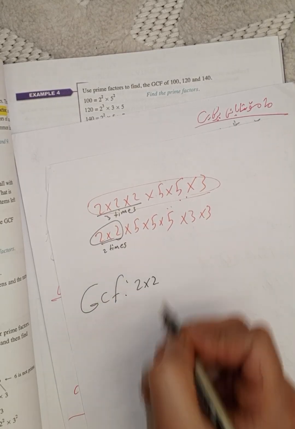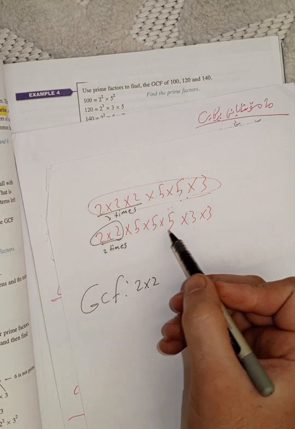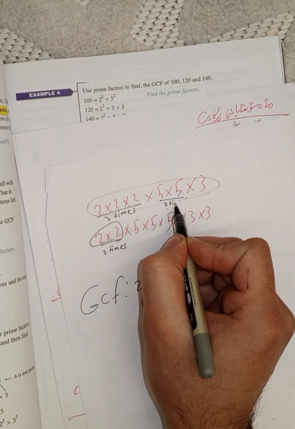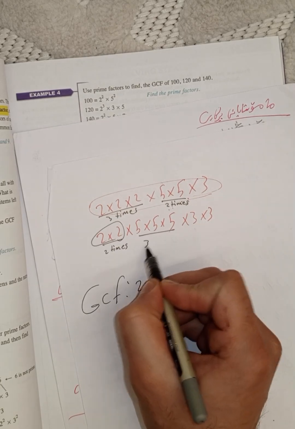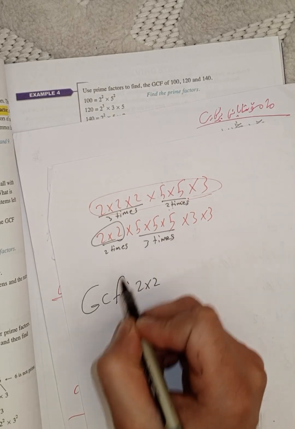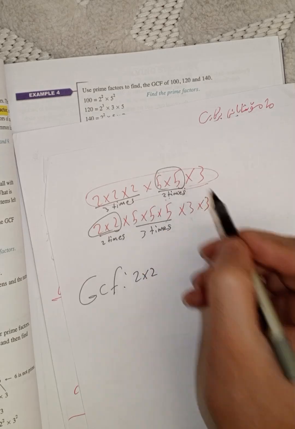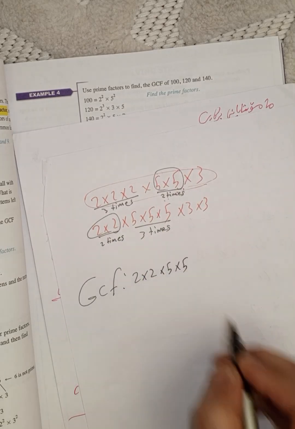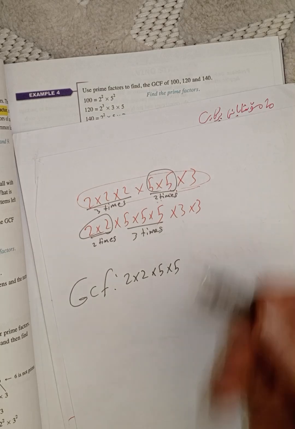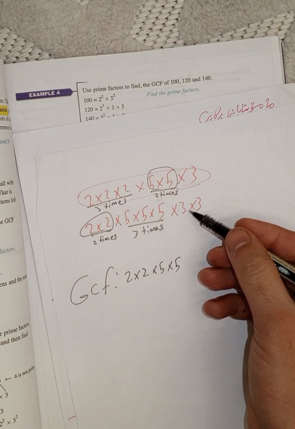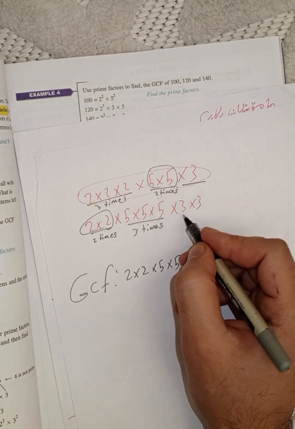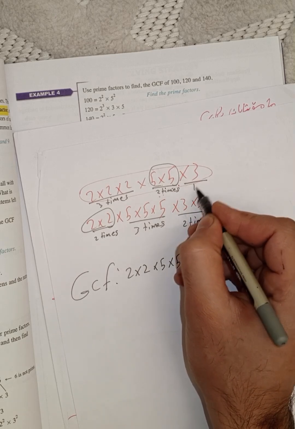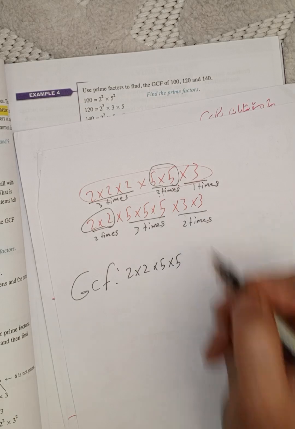So 2 times 2. There is another common number, which is 5: 2 times here, and 3 times here. Choose the least, which is 2 times. So times 5 times 5, write it twice. Another common number, 3: 1 time in one, 2 times in the other.